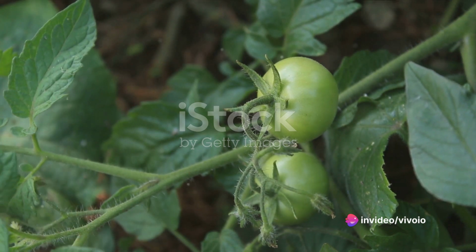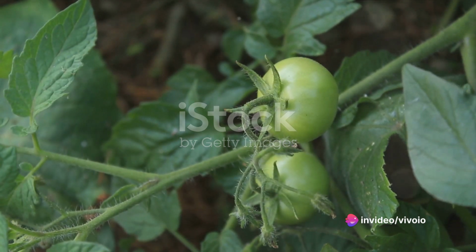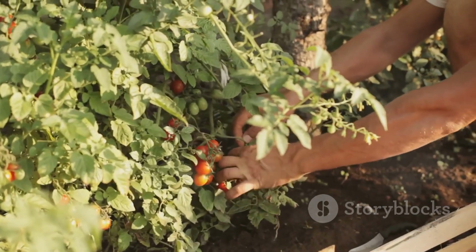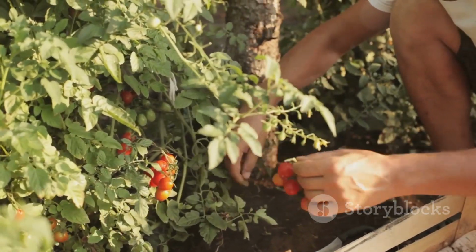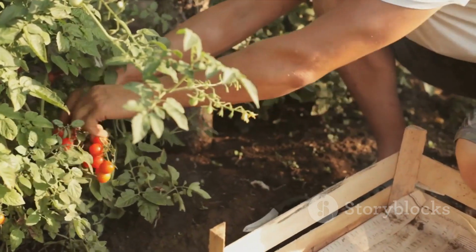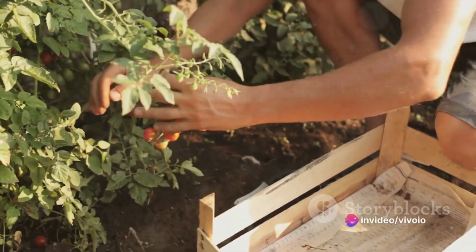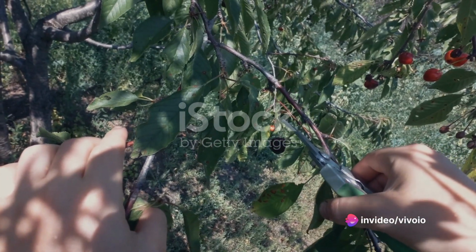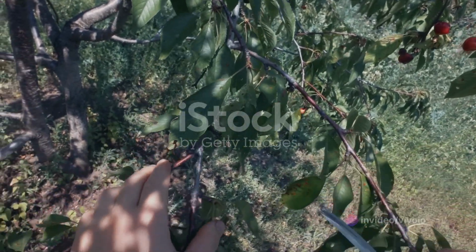Firstly, hand-picking is a traditional yet effective method. It involves the manual removal of pests from the plants. This method is time-consuming and labor-intensive, but it ensures that no chemical pesticides are used, keeping your crops organic and healthy.